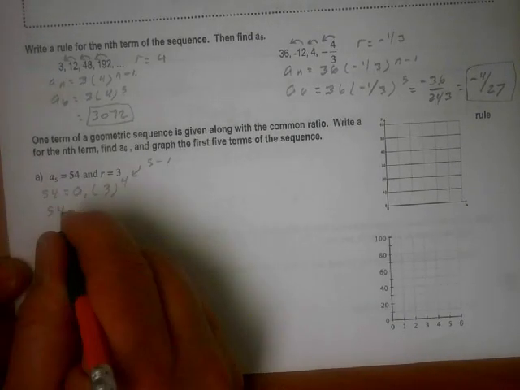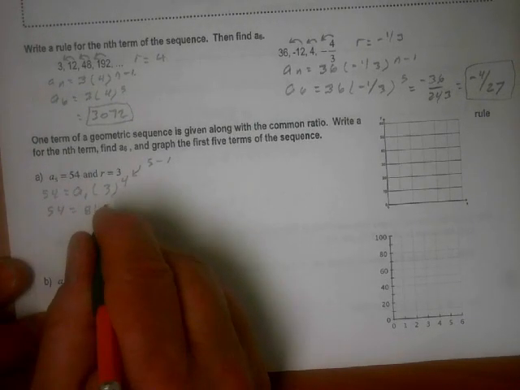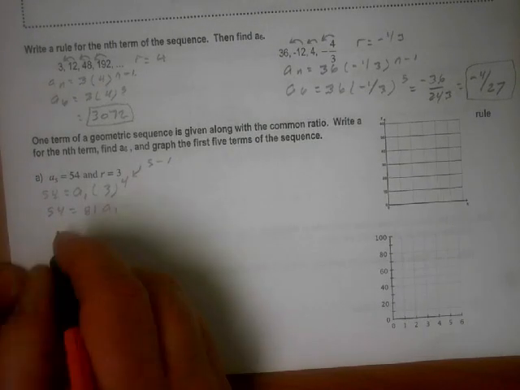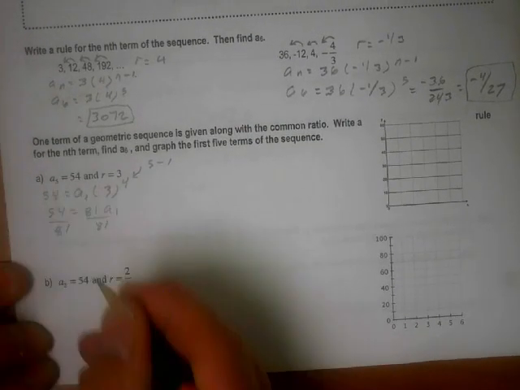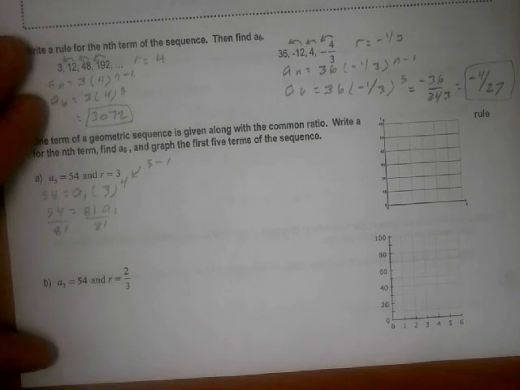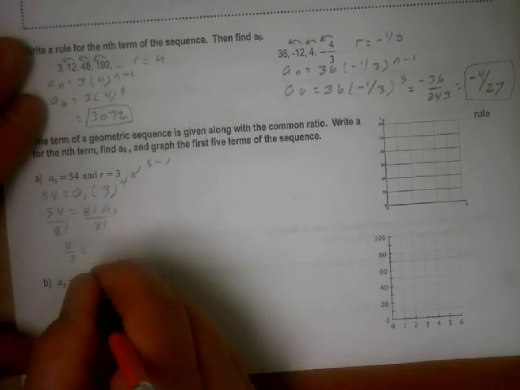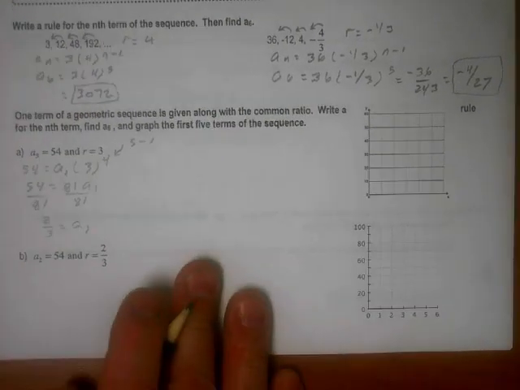So I have 54 equals 81 times a sub 1. Divide both sides by 81 and reduce, and a sub 1 equals 2/3.